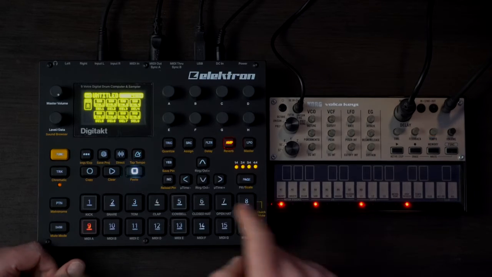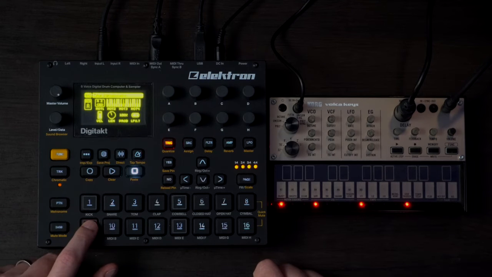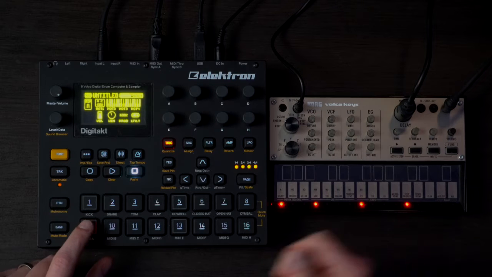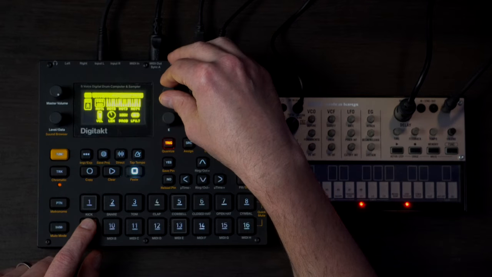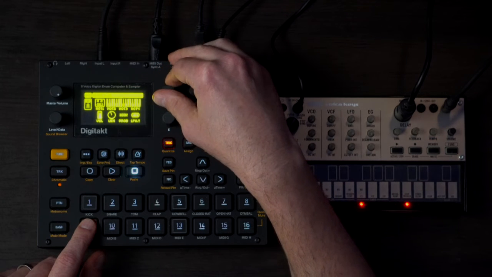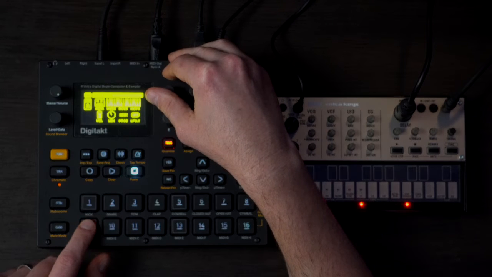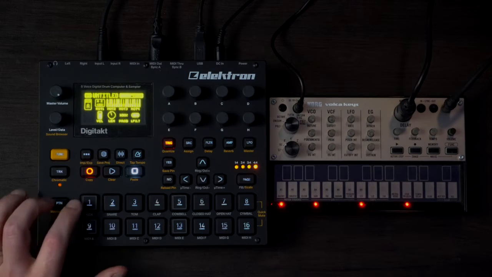So let's come across to trig, and we got that down to like an A. I like the A there. So let's come across and I'm just going to randomly put some notes in and then see if we can push and pull them around and see what goes.